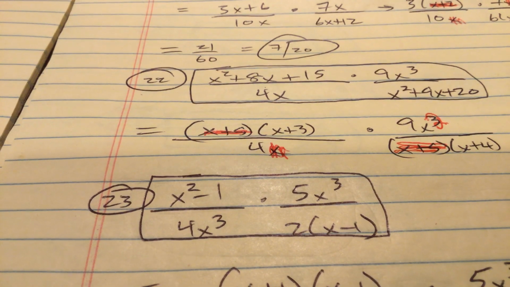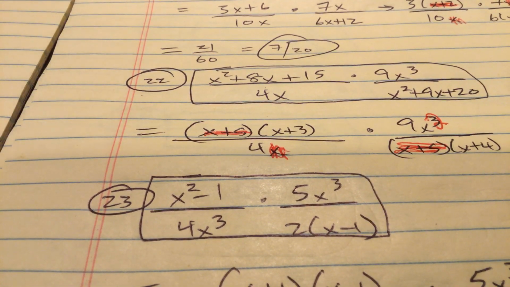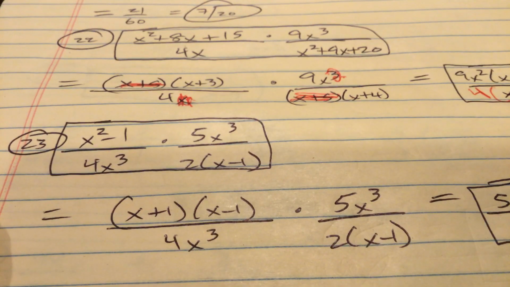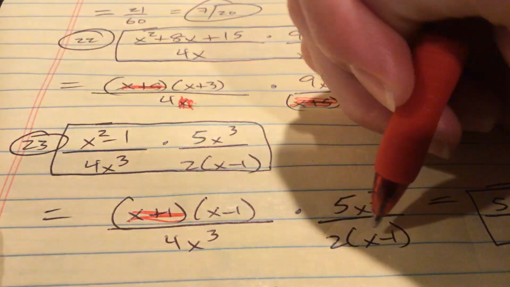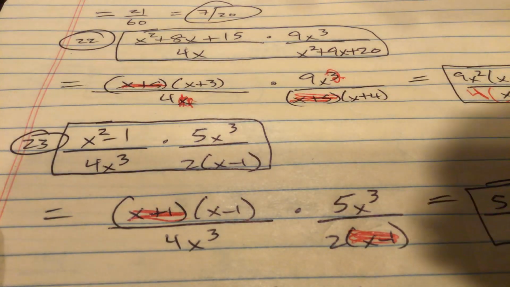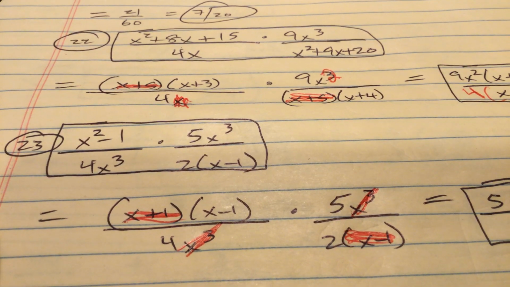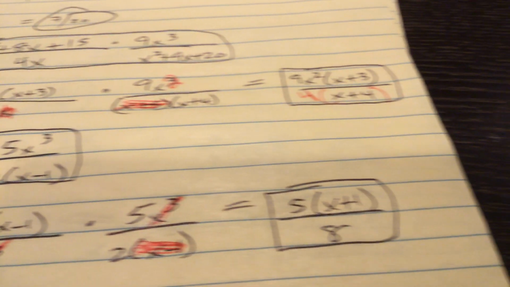Here's 23. x squared minus 1, which you can factor. That's x plus 1, x minus 1, over 4x to the third times 5x to the third over 2 times x minus 1. Here's how it factors. x plus 1's cancel. The x to the thirds cancel. Up top, you're left with 5 times that x minus 1. Down below, you're left with 4 times 2, which is 8.